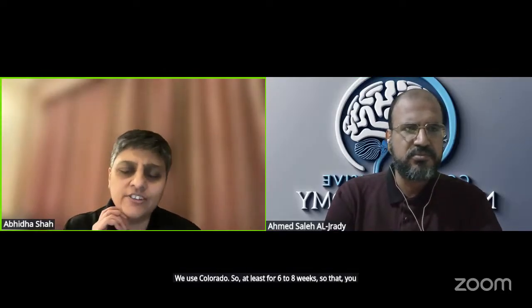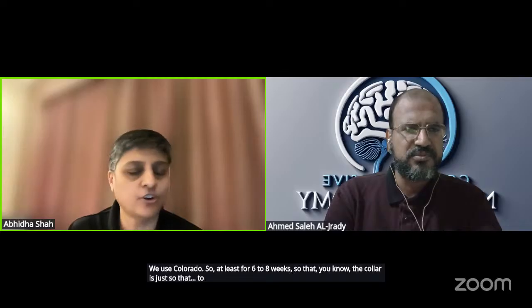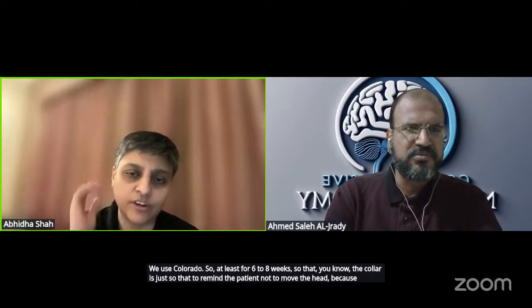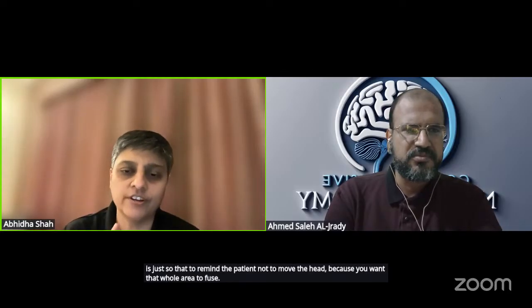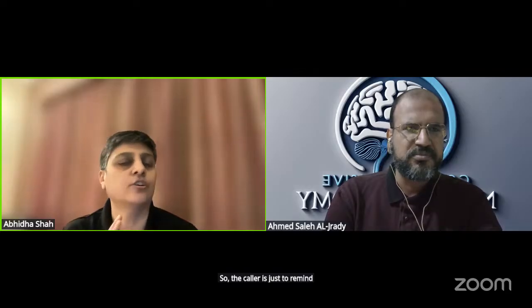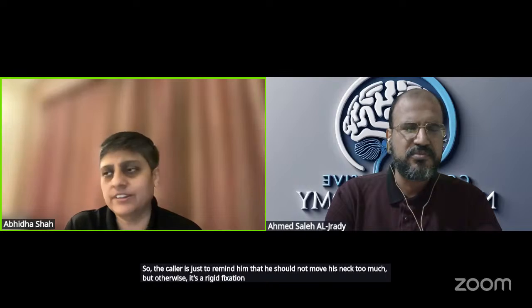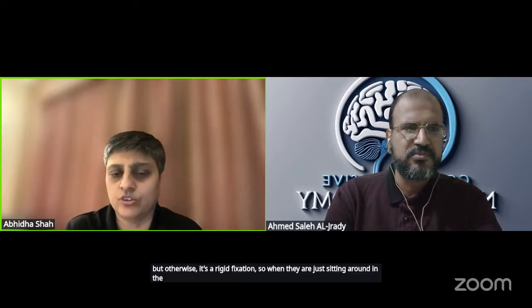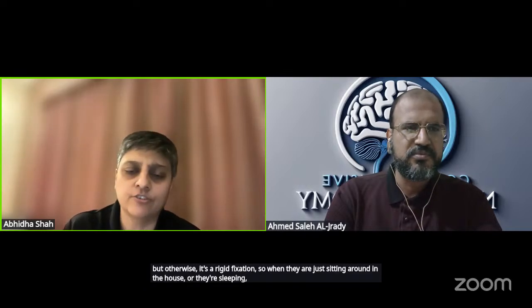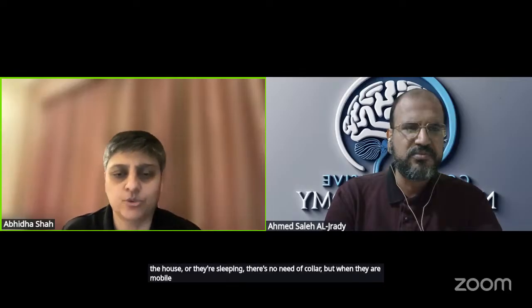For how long? At least for 6 to 8 weeks. The collar is just to remind the patient not to move the head, because you want that whole area to fuse. So the collar is just to remind him that he should not move his neck too much. But otherwise, it's a rigid fixation. So when they are just sitting around in the house or sleeping, we don't need a collar. But when they are mobile, we ask them to wear a collar.